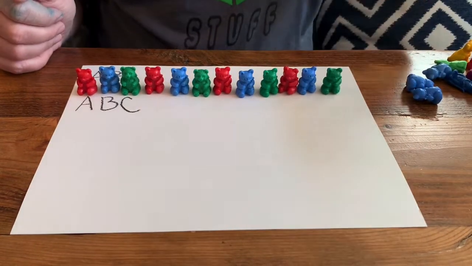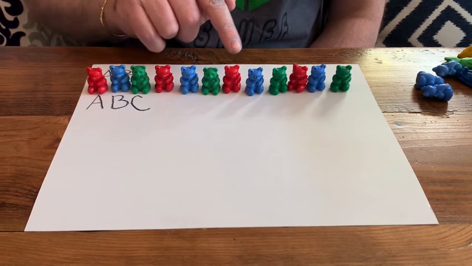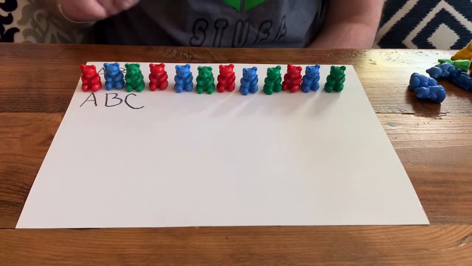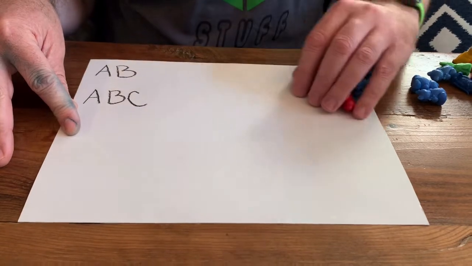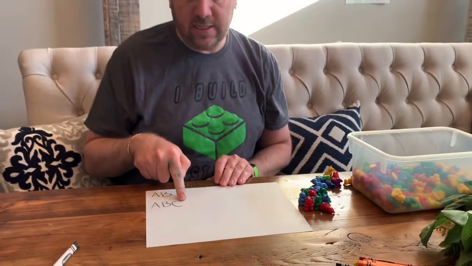And then if you set it out in the letters A, B, C, A, B, C, A, B, C, A, B, C. Okay? So those are the two patterns we're learning today, A, B, and A, B, C. So here's what I would like for you to do.